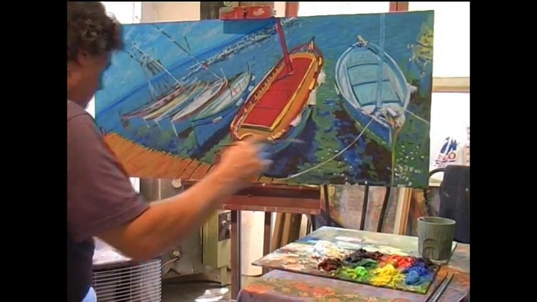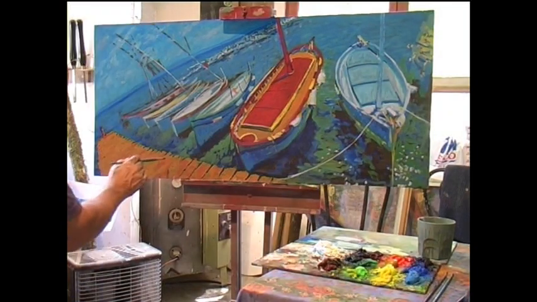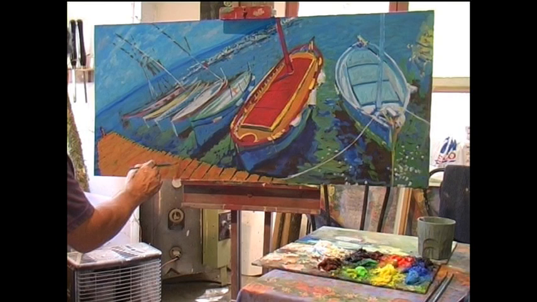To my thinner lines across here, just to indicate some of these planks. Some of them might have to be a bit greener.